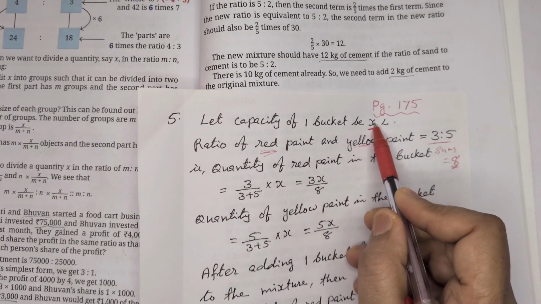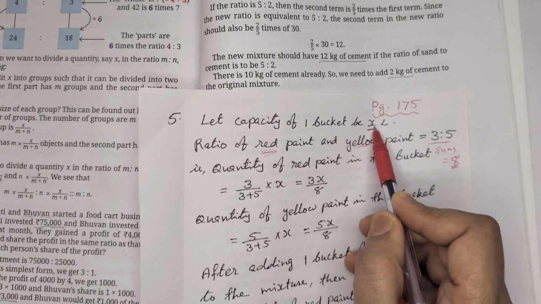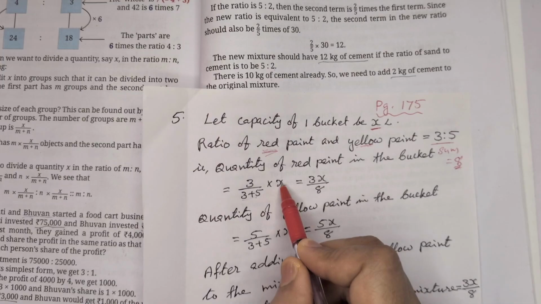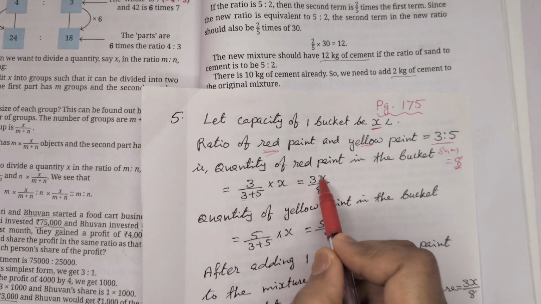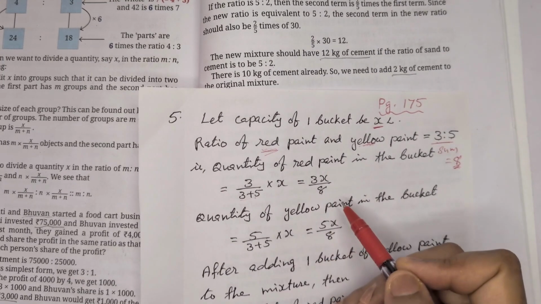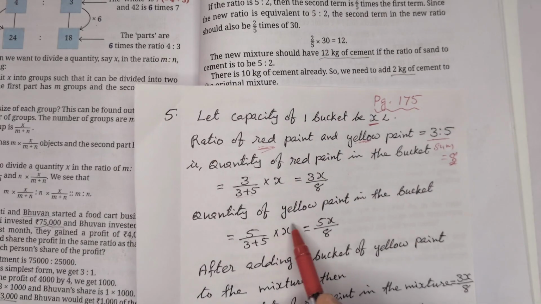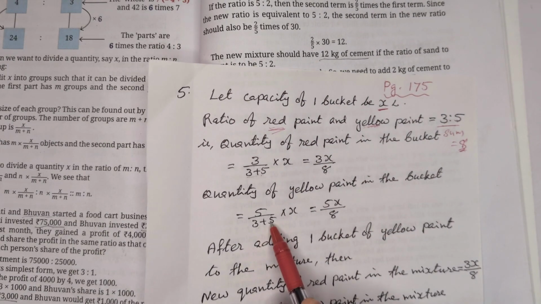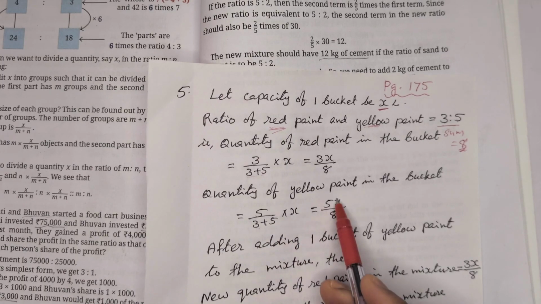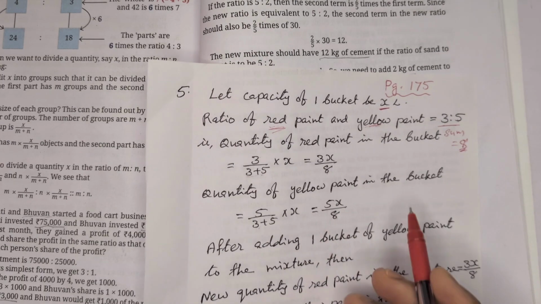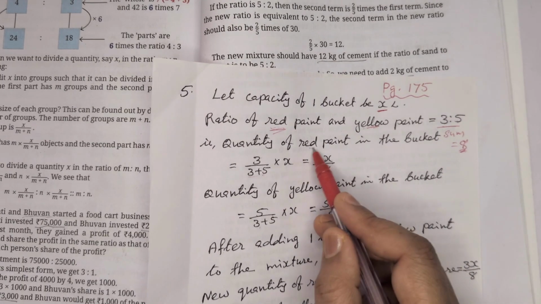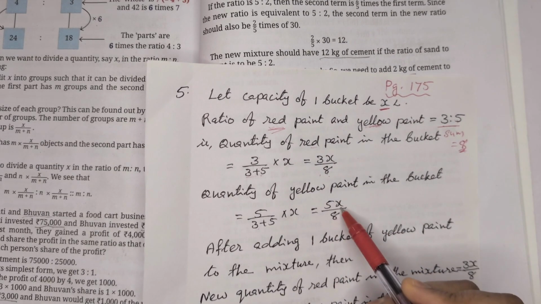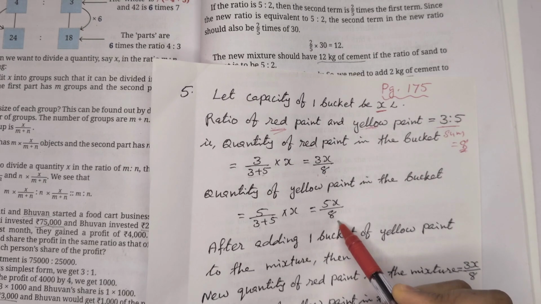We don't know the total quantity of the bucket, that is X. So 3 portion out of 8, that into X, which means 3x by 8. So the same way yellow paint, 5 portion by 3 plus 5 total, that into X, 5x by 8. So this is the quantity of red paint, 3x by 8, and yellow paint as 5x by 8.